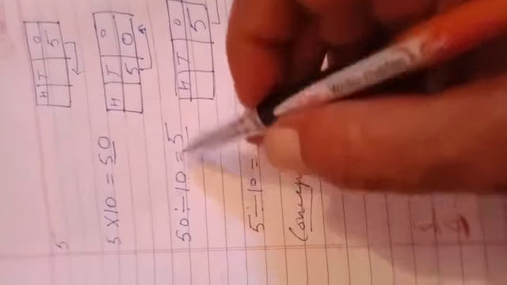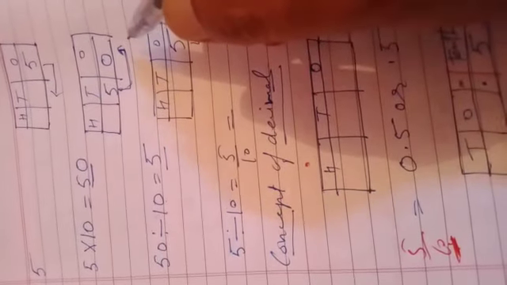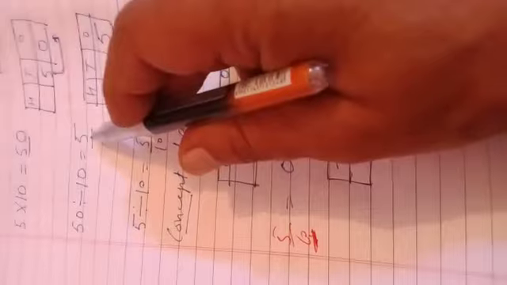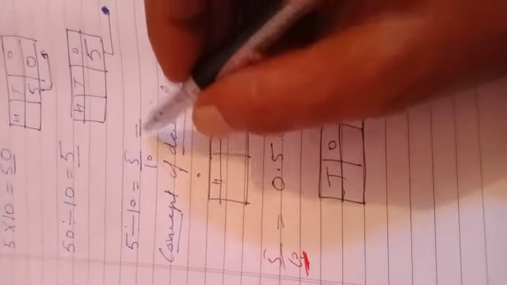Now if we have 50 and divide by 10, this 5 will shift towards the right side by one place and be in the ones place. What happens if we divide 5 by 10? Definitely this 5 will shift towards the right side by one place.